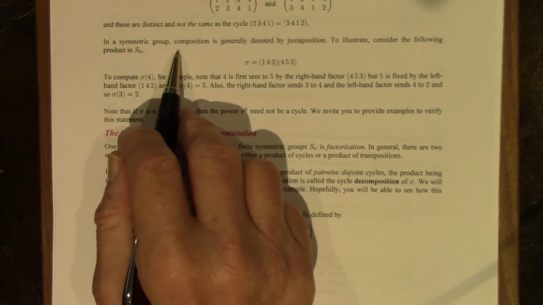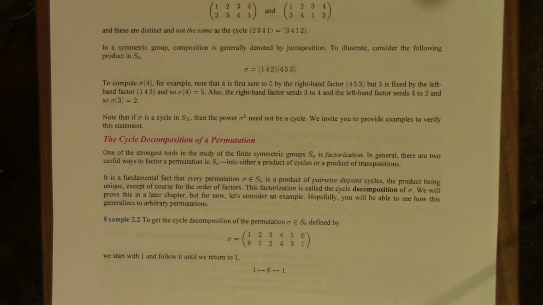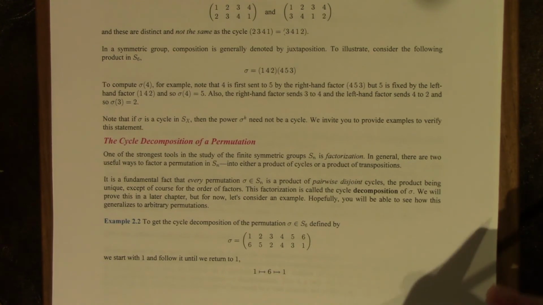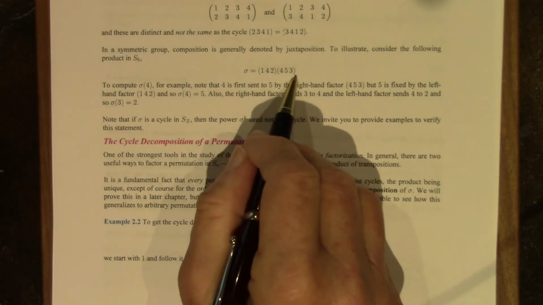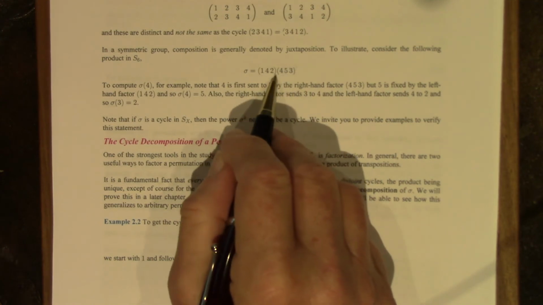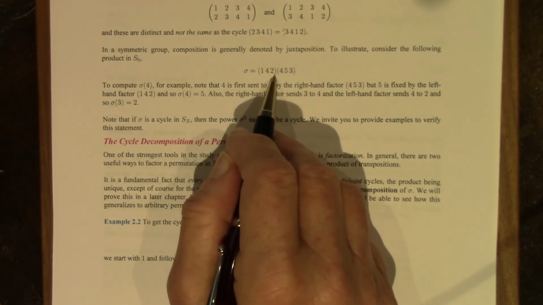In the symmetric group, composition is generally denoted by juxtaposition. So just to illustrate, I probably don't need to do this, but here is a product of two 3-cycles, 2 permutations. It is composition, and you know how to do composition.